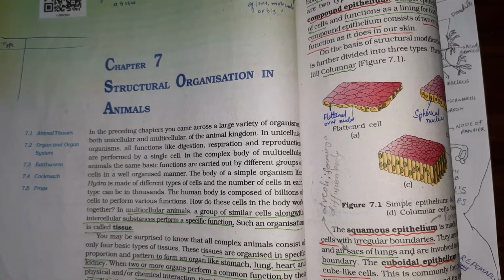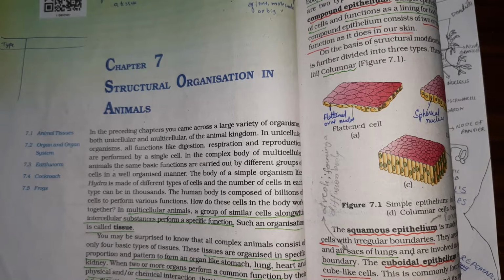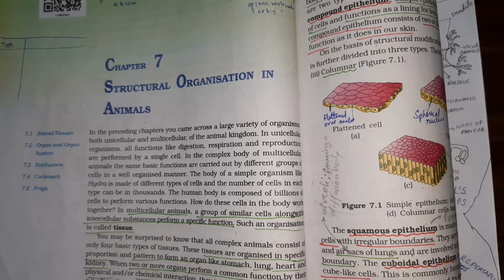In today's video, we will cover neural tissue from Chapter 7, Structural Organization in Animals, of the Class 11 NCERT textbook. We have already covered the basics of animal tissues, epithelial tissue, connective tissue, and muscular tissue. In today's video, we will cover neural tissues.